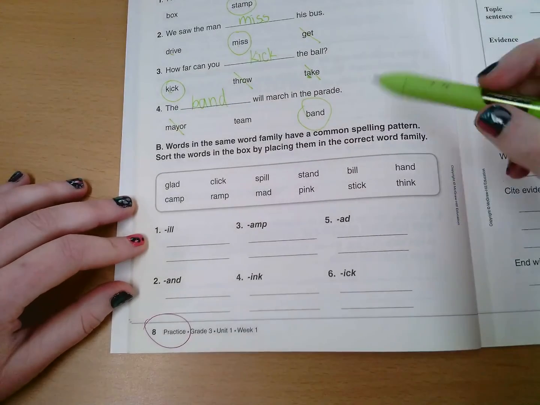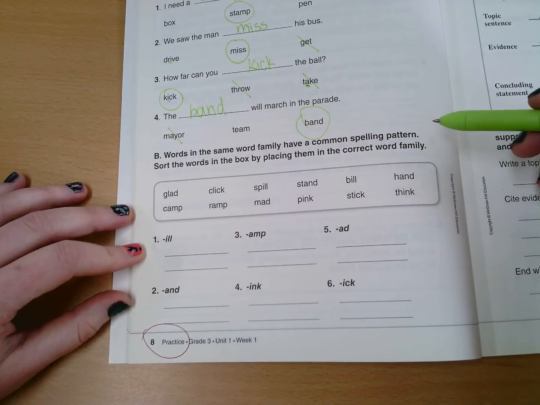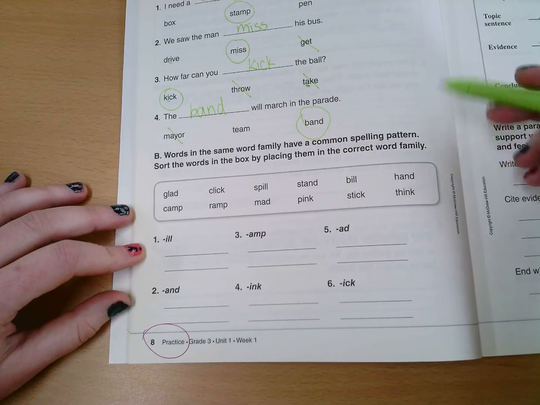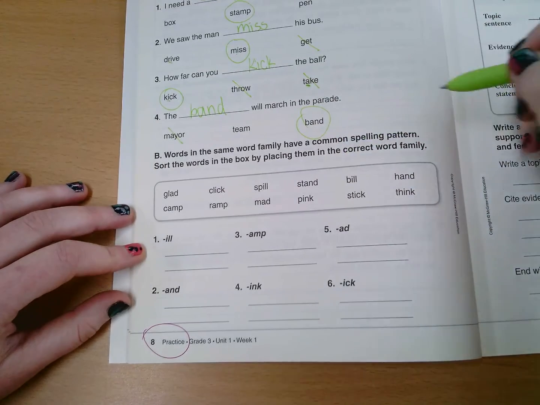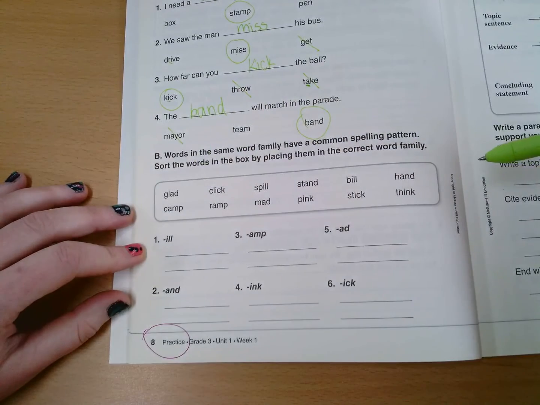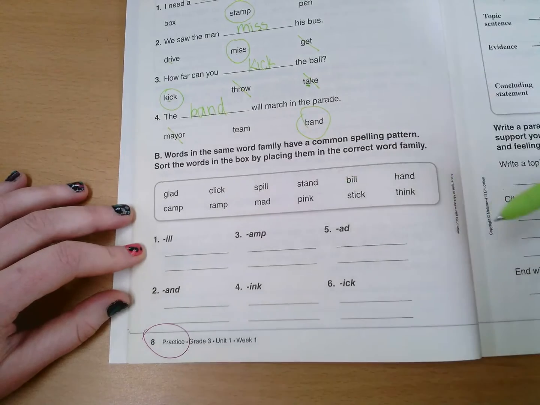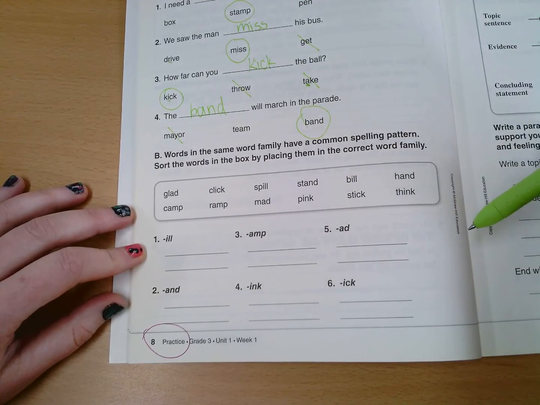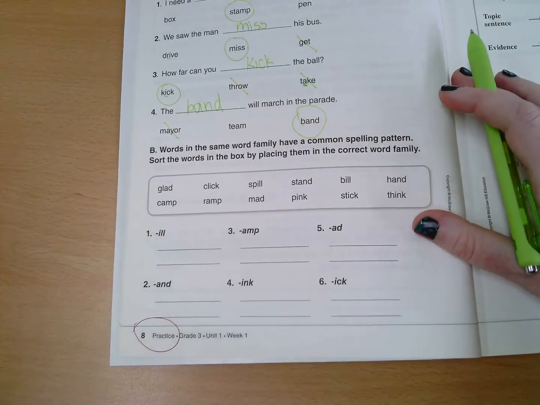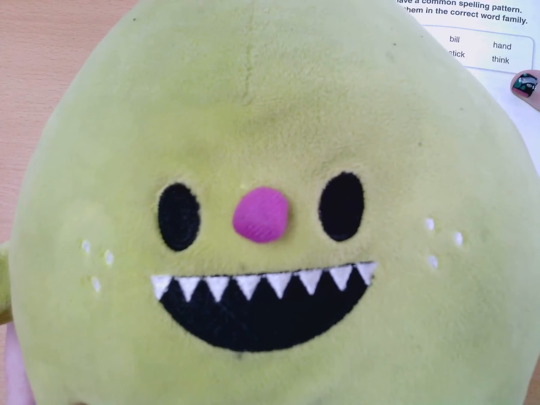All right, first we read our instructions. Words in the same word family have a common spelling pattern. Sort the words in the box by placing them in the correct word family. All right, I want you to pause your video now. Do this by yourself and then come back here and check your work. All right, Tong Tong's going to watch you work. So get to work. Tong Tong, hold still. Do it by yourself and then come back.